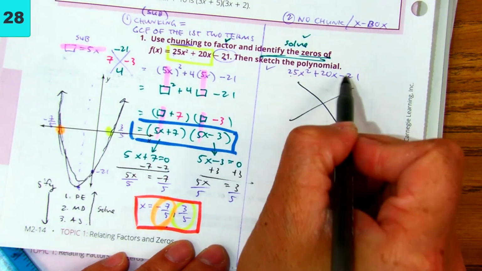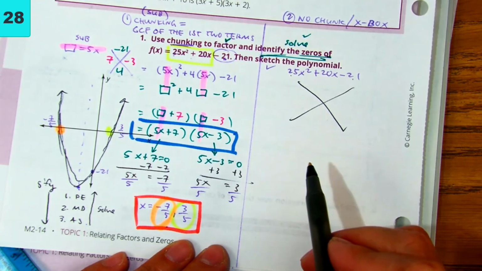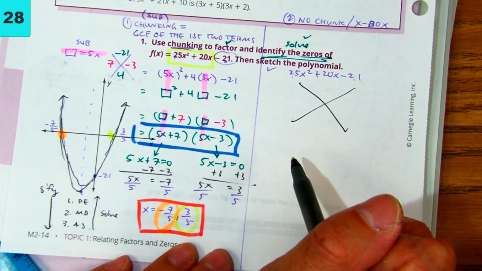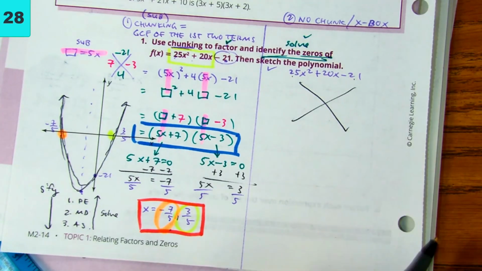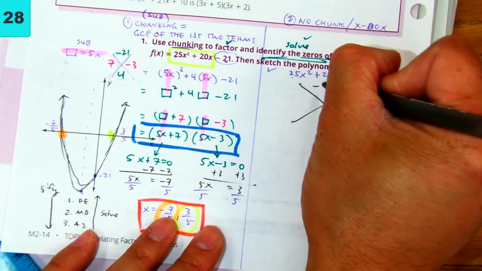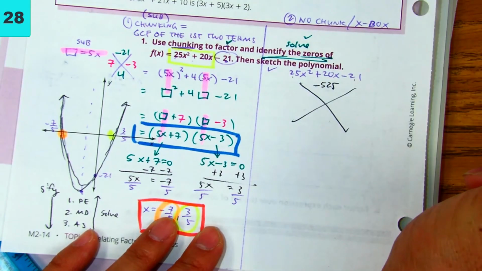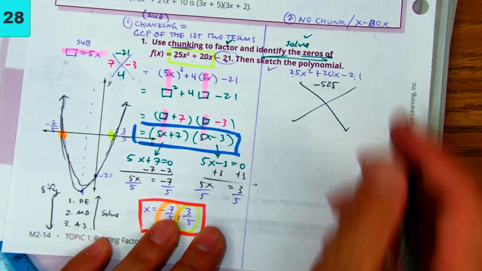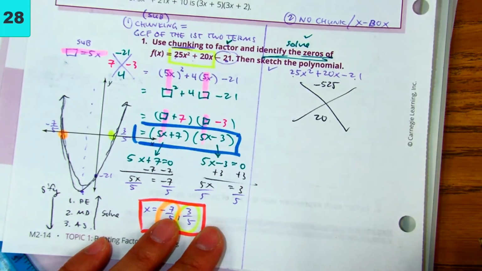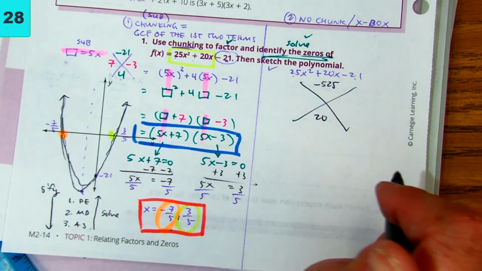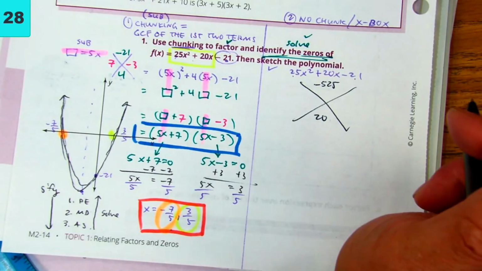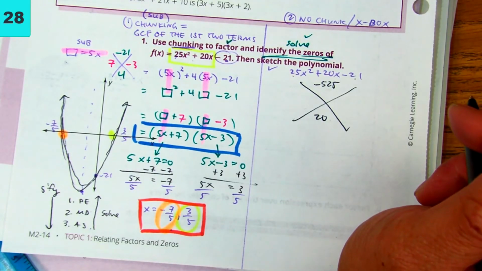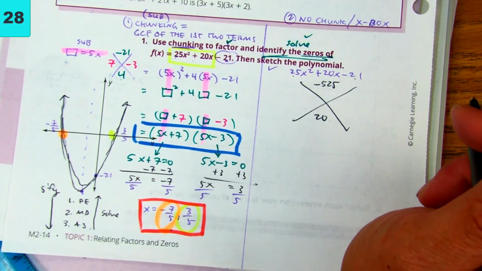25 times -21? Thank you, Angel. -525. Class, what's your B value? 20. We need to think of all the numbers that multiply to be -525. Feel free to use your calculators or the ones in your heads.